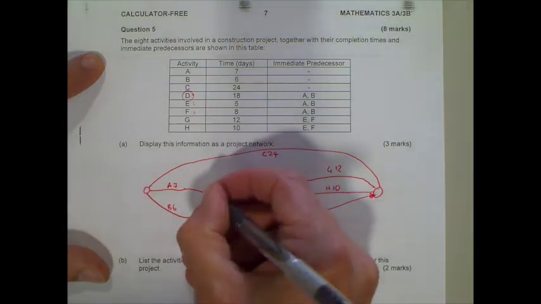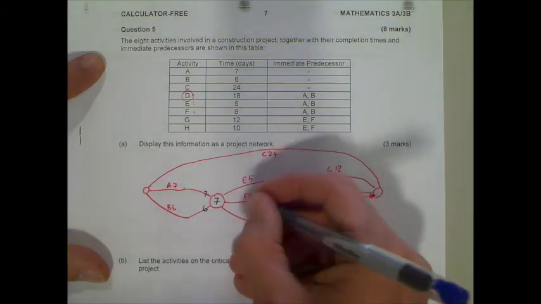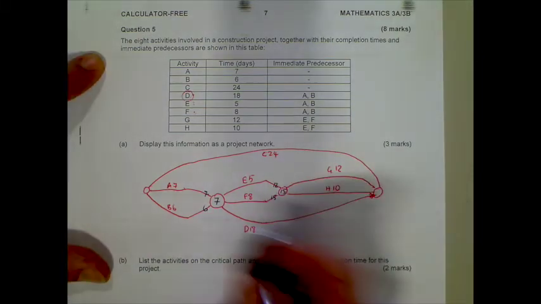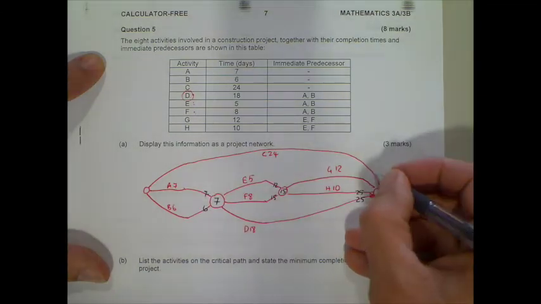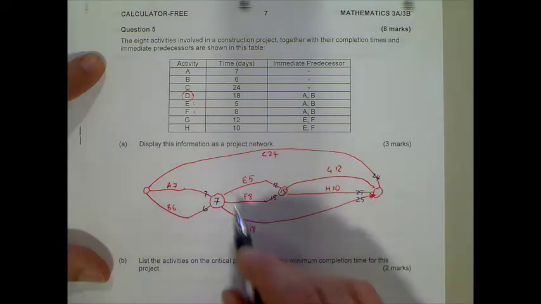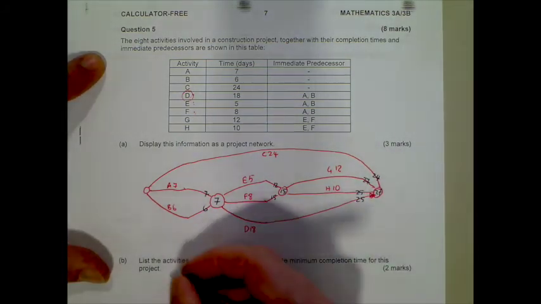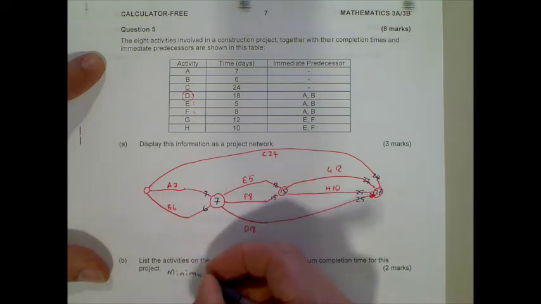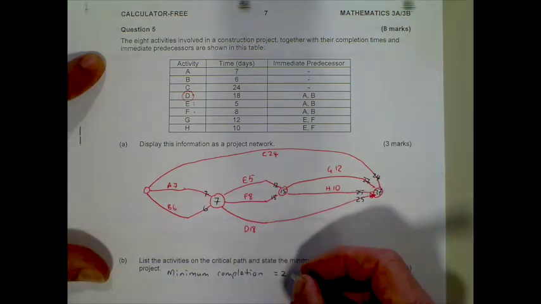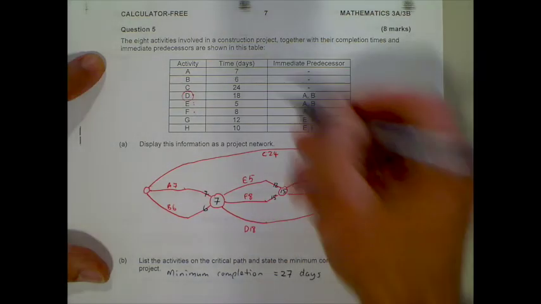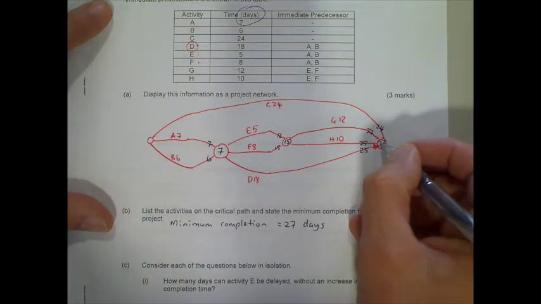Alright, so they want to list the activities on the critical path. So let's find the minimum completion time critical path. So 7 and 18 gives me 25, 15, 10 is 25, 15, 12 is 27, and C is obviously 24. So the minimum completion time there is 27. Remember, you're going to get follow-through marks here if you make a mistake in the network above, so never leave it blank. So we can still gain a couple marks there. So we've got 27 days, remember the units.